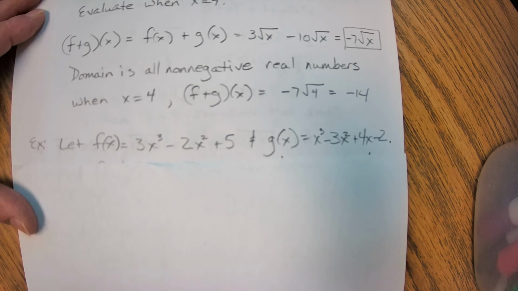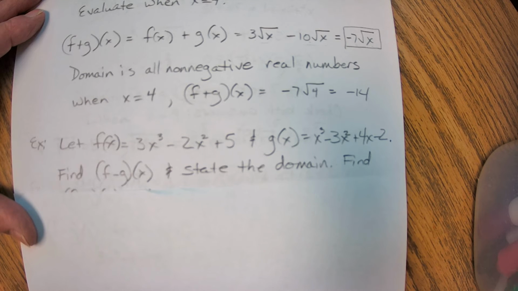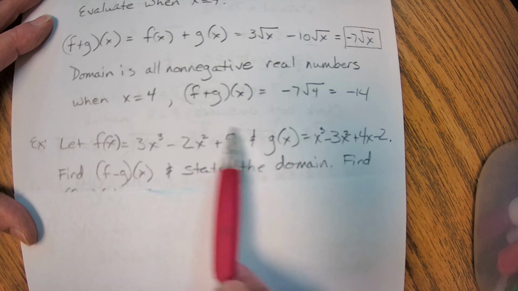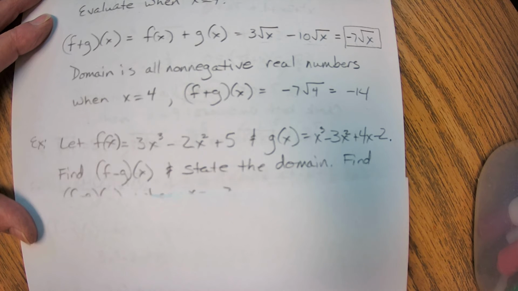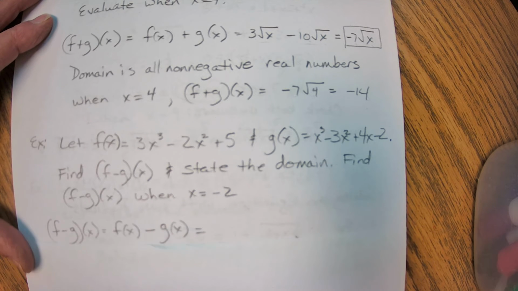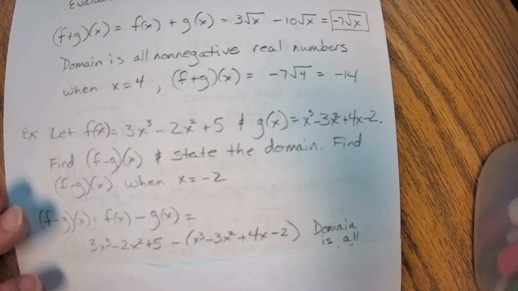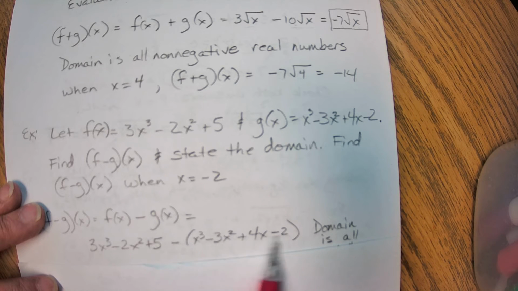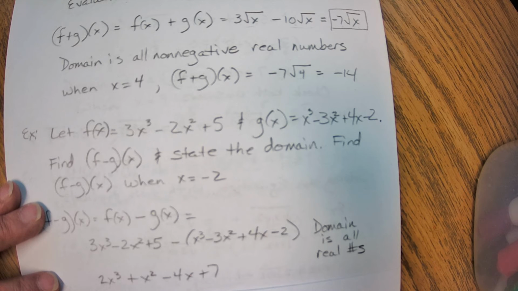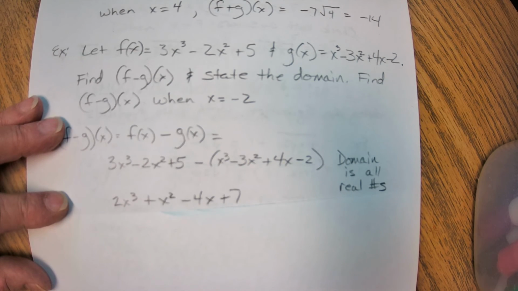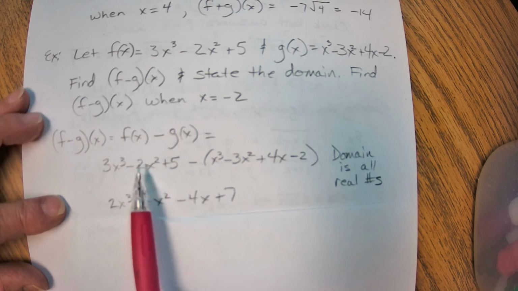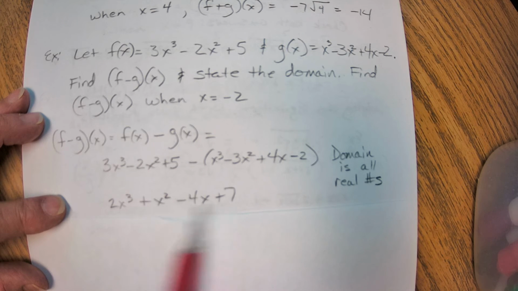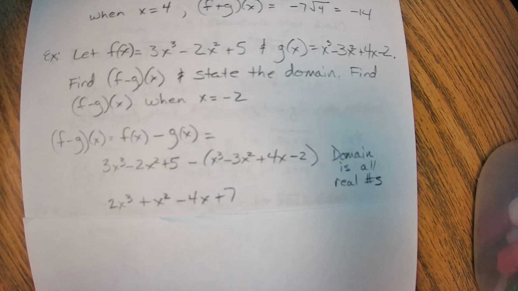Okay, the next one we are going to subtract. We're going to take this whole function and subtract this one. You guys already know how to do that. Remember, when you're subtracting the whole thing, everything becomes the opposite. When we do that, we get 2x cubed plus x squared minus 4x plus 7. Because of both of our original functions, the domain is all real numbers. That's the domain when I subtract them.